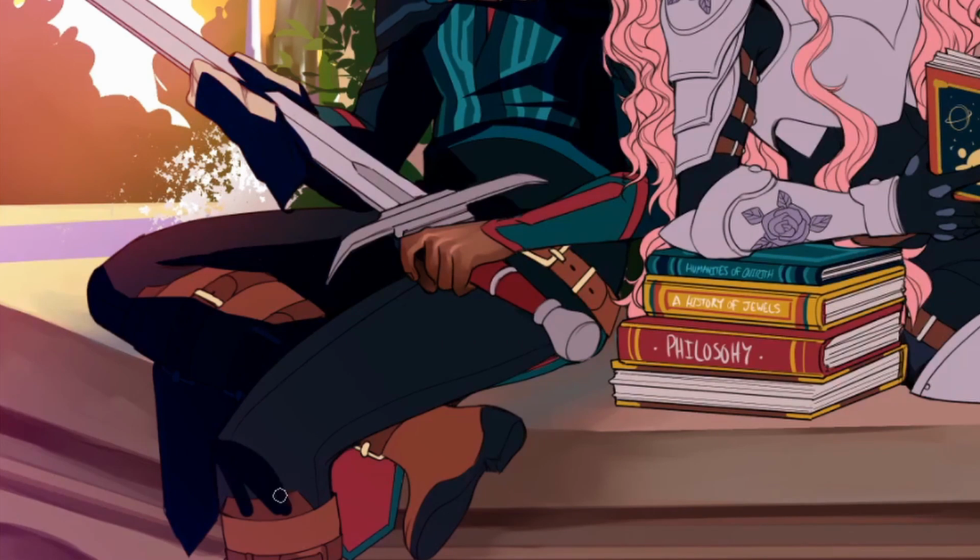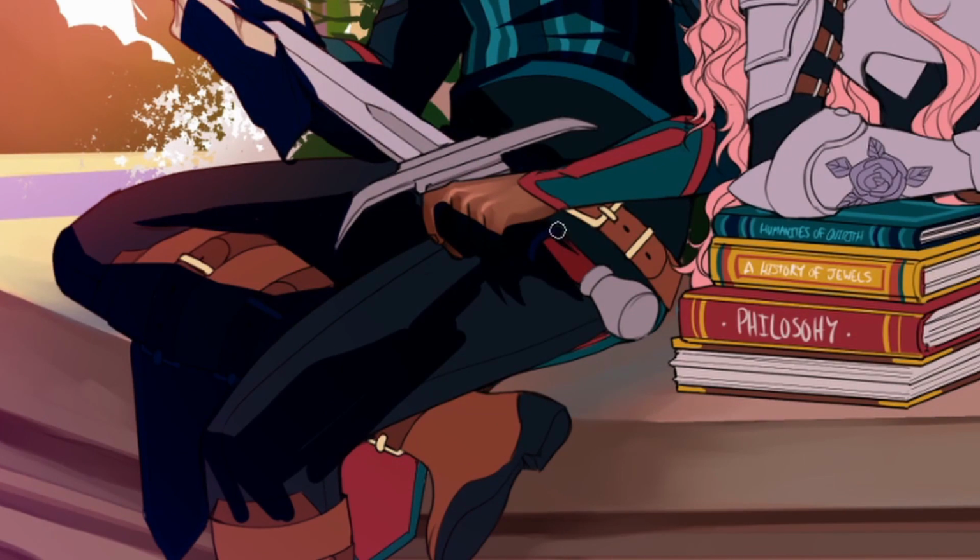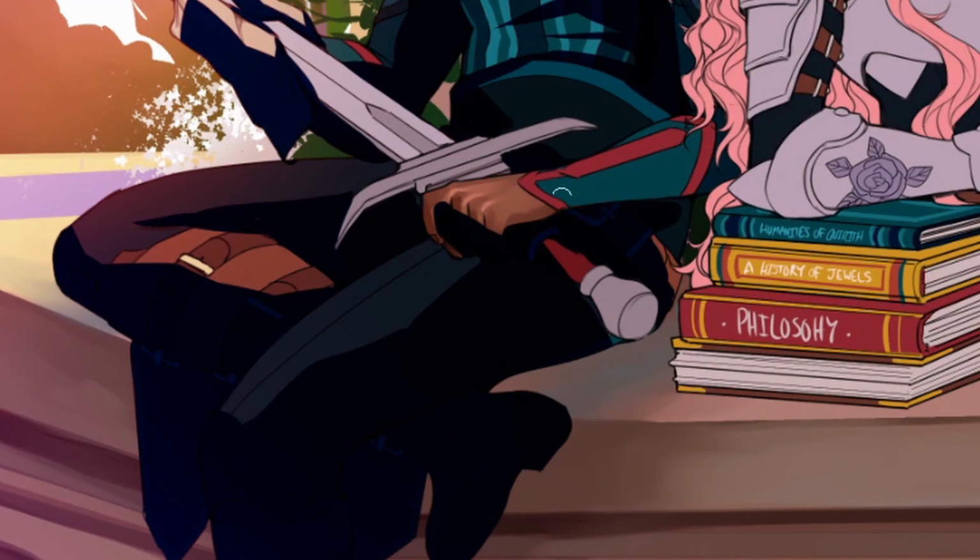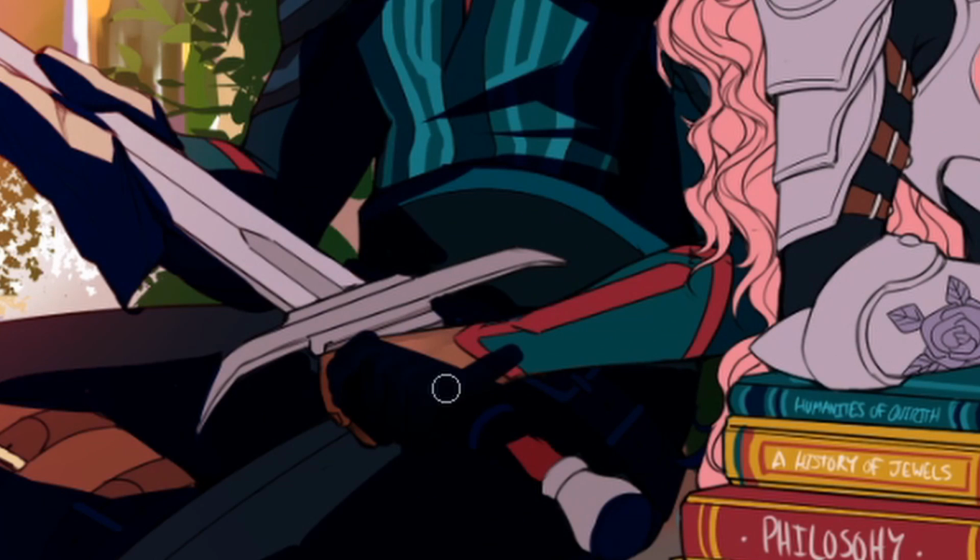Then we have the top of this leg, which is probably going to be catching at least a little bit of light. So I have a shape here that indicates that. Maybe just the top of his hand here is catching some of that light coming through. The hand is in shadow. This is in shadow.